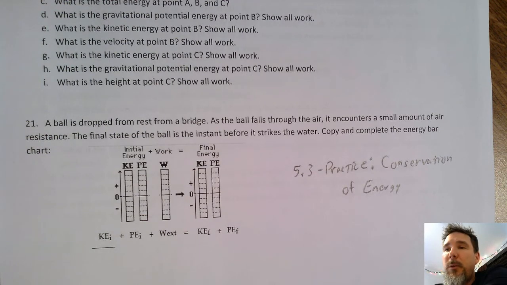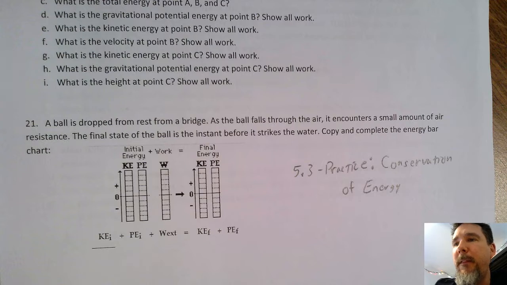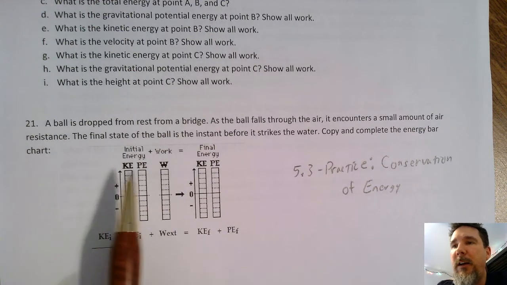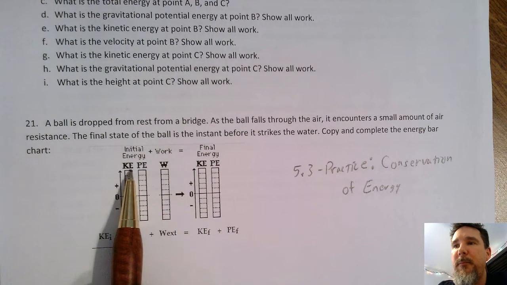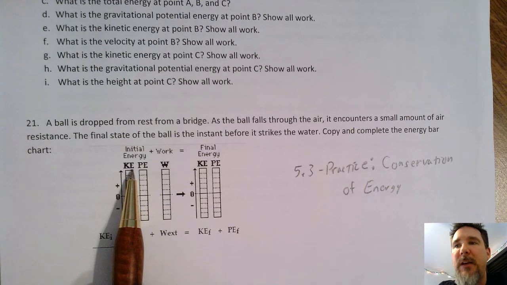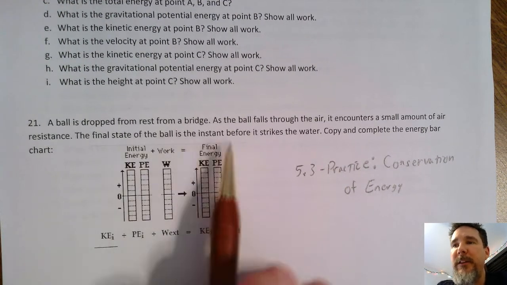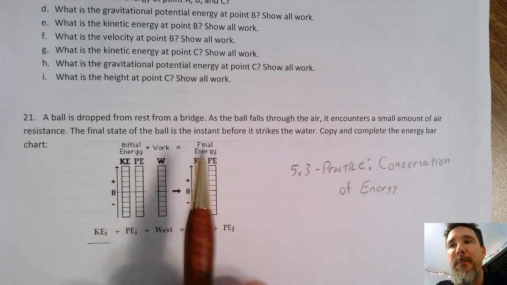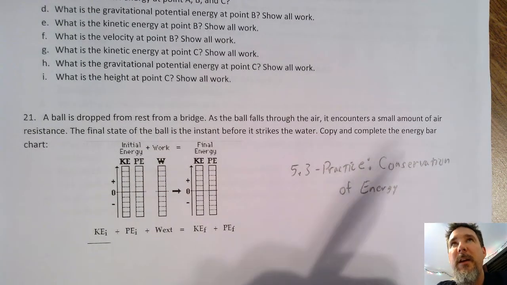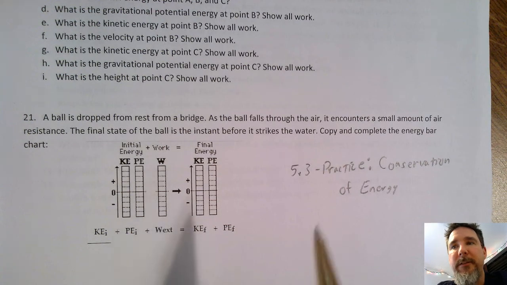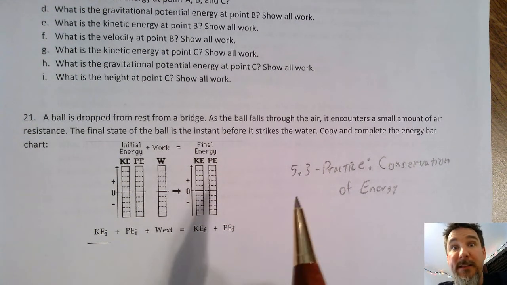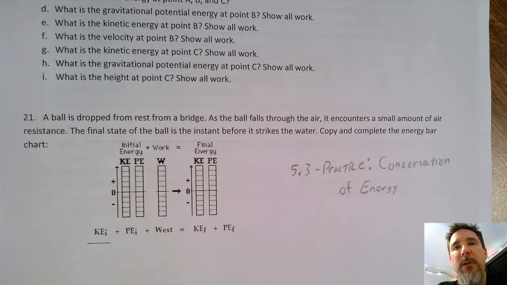All right. So for this one, we got a ball dropped from a bridge, and it caused a small amount of air resistance. The final state of the ball is the instant before it strikes the water, meaning the initial type of energy is basically at rest before it's dropped. It's saying that as the ball falls, the instant before it hits the water, that's the final state that we're talking about. Okay, so it hasn't hit the water yet, but it's literally just about to.